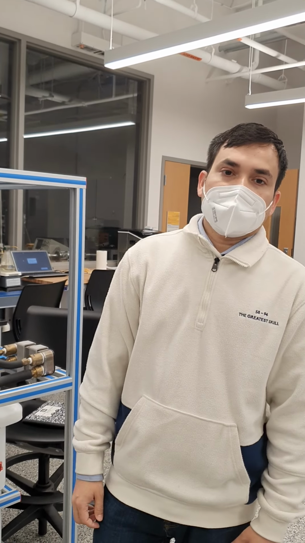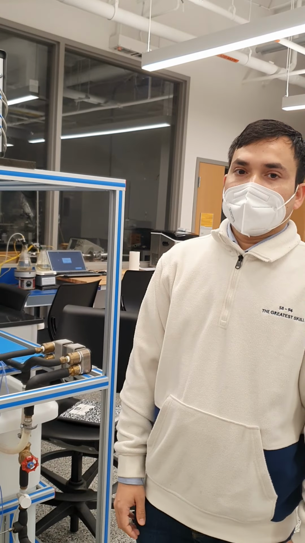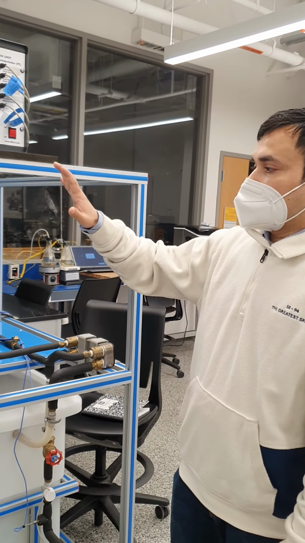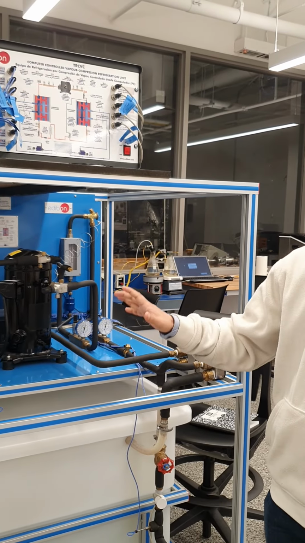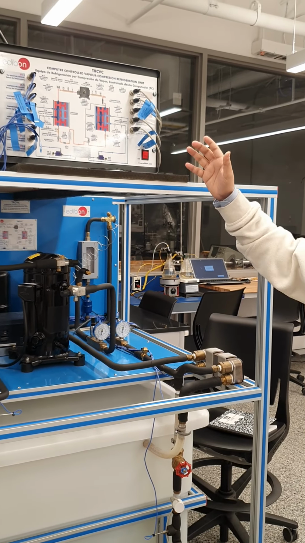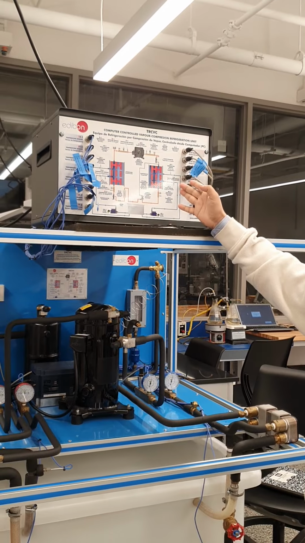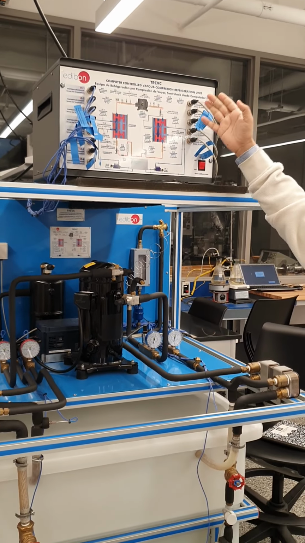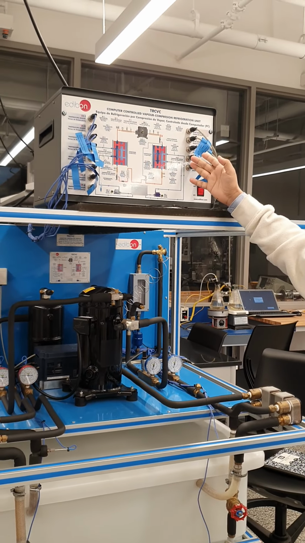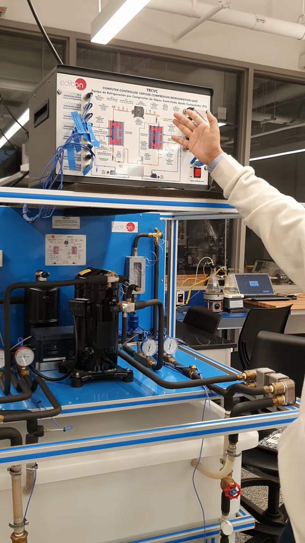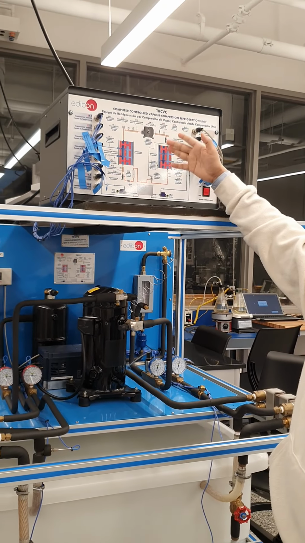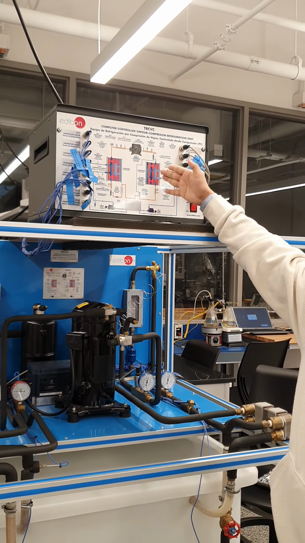ME4611 lab course. In this session we will talk about the vapor compression refrigeration cycle. So as you see, this is the total setup for the experiment. This is the basic schematic diagram of the vapor compression refrigeration cycle. There are mainly 4 units in this experiment: compressor, condenser, expansion valve and evaporator.